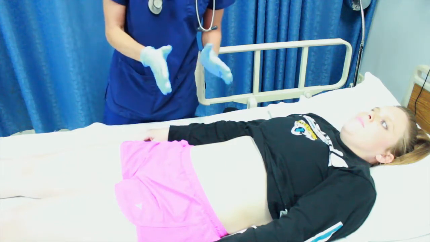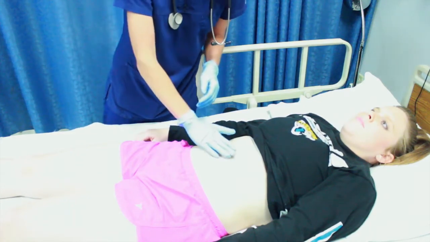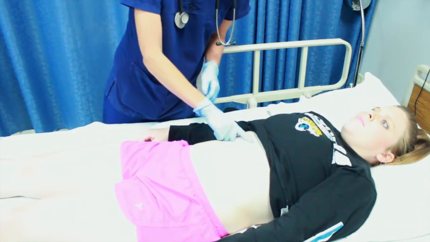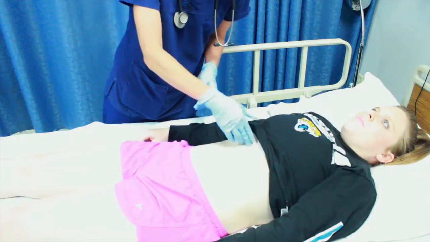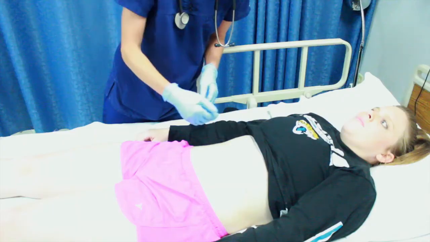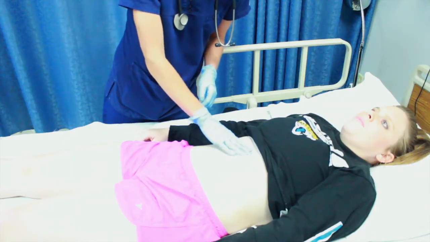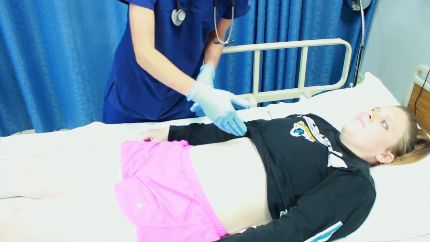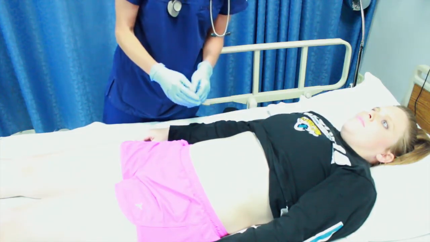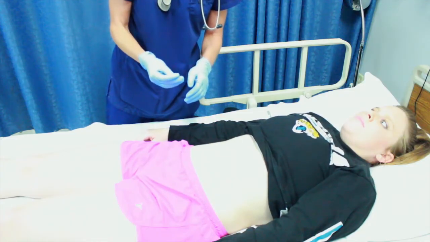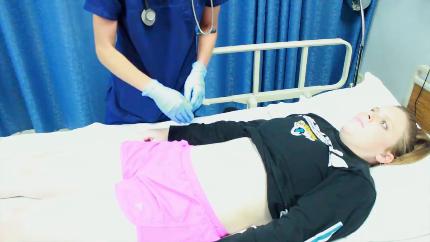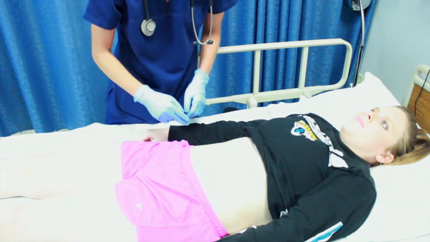Okay? The next thing we can do is called the Murphy sign. So this tests for anything wrong with the gallbladder. So what you're going to do is you're going to have your patient take a deep breath in, and you're going to push right over the right upper quadrant. Okay? She wouldn't be able to take that full inhalation if she had anything wrong with the gallbladder. So again, for the Murphy's test, go ahead and let it out. You're pushing on that right upper quadrant while they're taking that deep breath in, and they wouldn't be able to get that full inspiration if they had anything wrong with the gallbladder, because that pushing would cause a lot of pain.